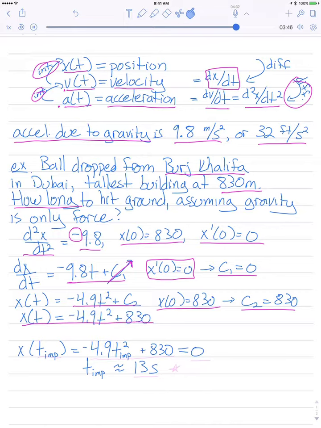Now we want to find how long the ball takes to hit the ground. When it hits the ground, its position is 0, right? So we're measuring the ground as the reference point, x equals 0. If we let t sub imp be the time to impact, we know that x of t imp is negative 4.9 t imp squared plus 830, and we set it equal to 0 because we want to solve for the time at which the position is 0. Then all you have to do is isolate t imp: you bring one term to the other side, divide by 4.9 and take the square root, and you find that the time to impact is approximately 13 seconds.